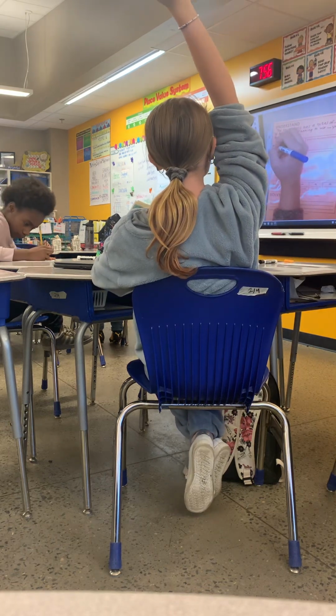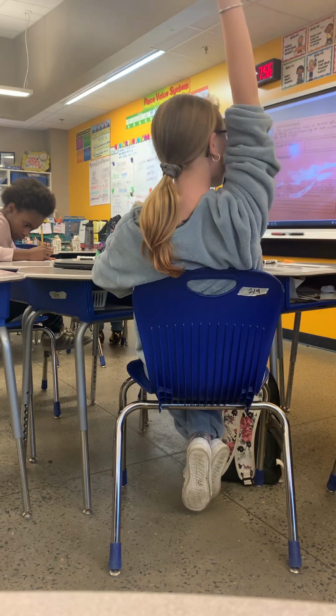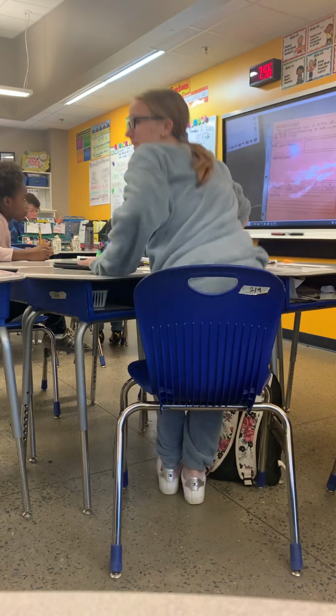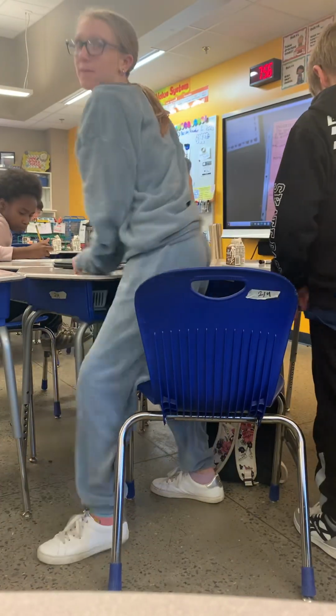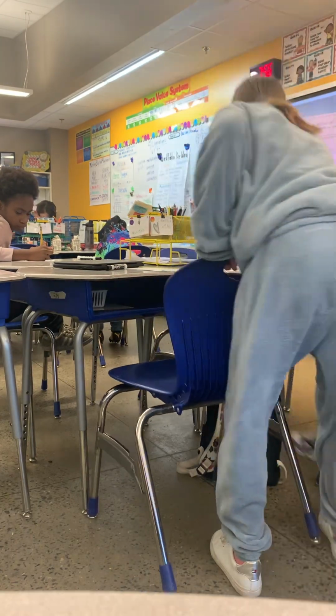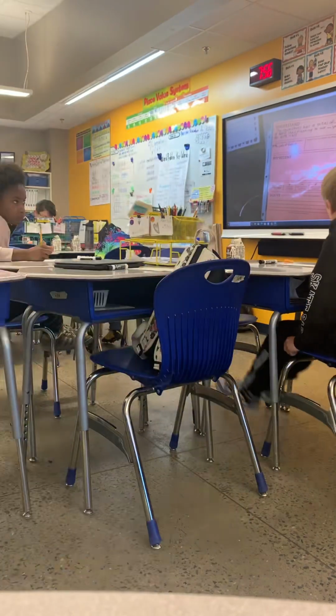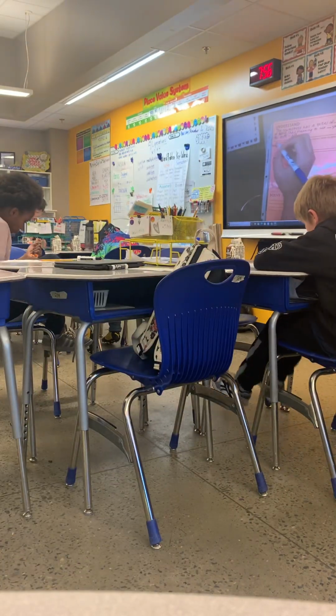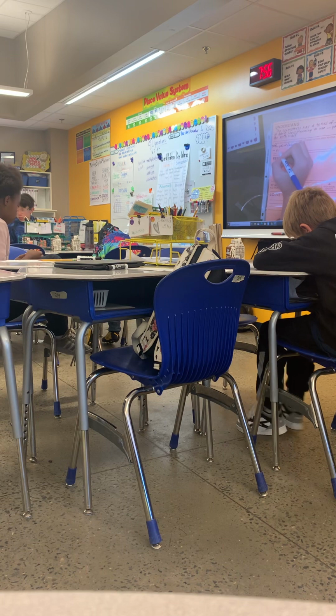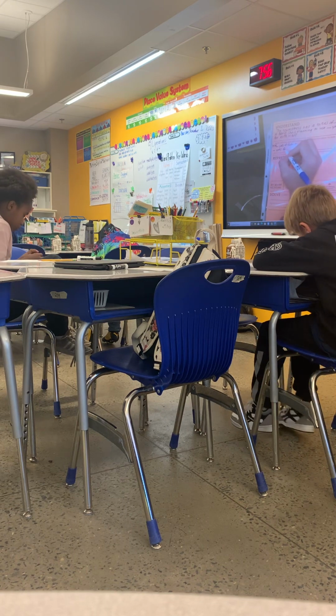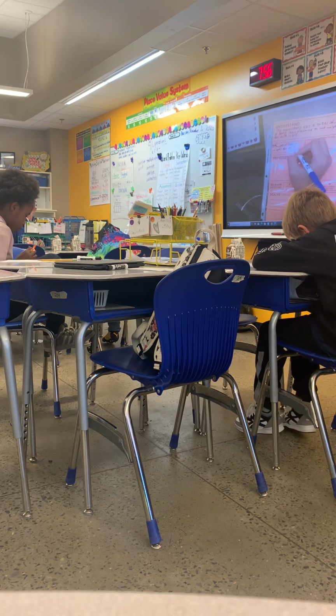Total. And then we also know that she has to break these yards of fabric into yards for each scarf, right? Yards for each scarf.